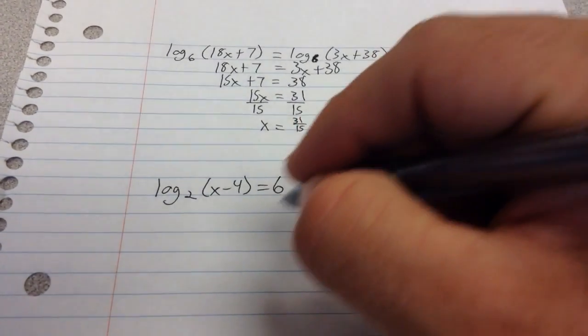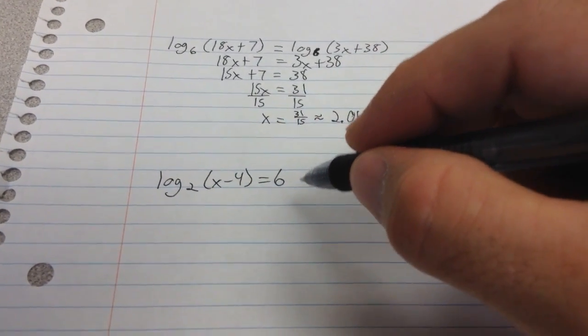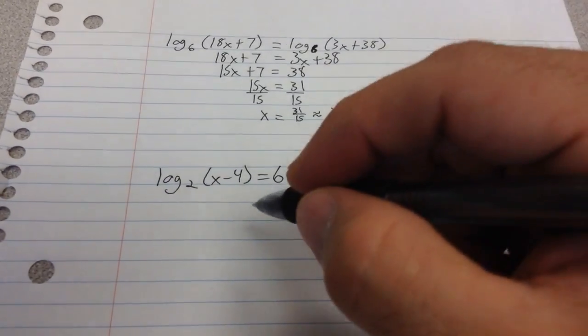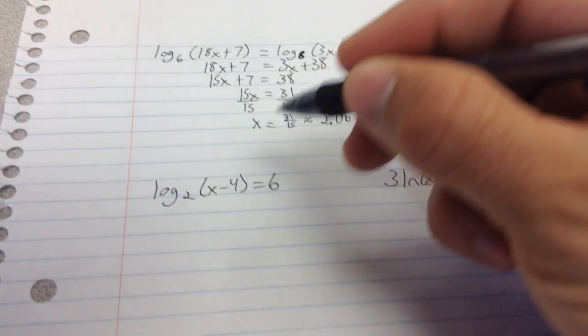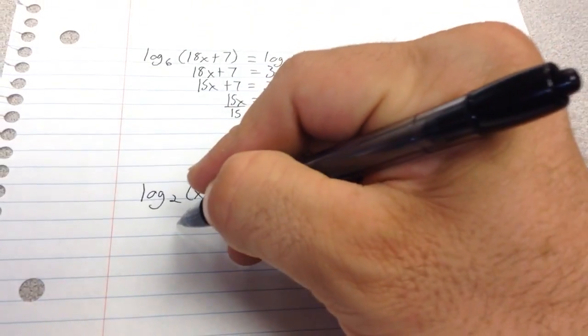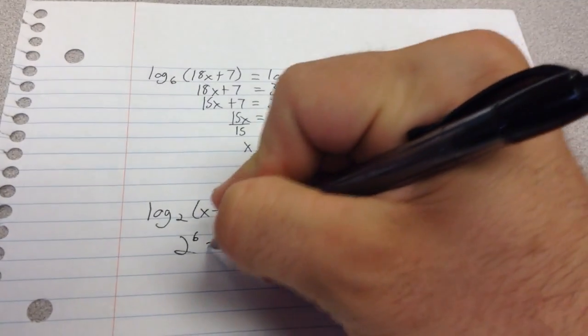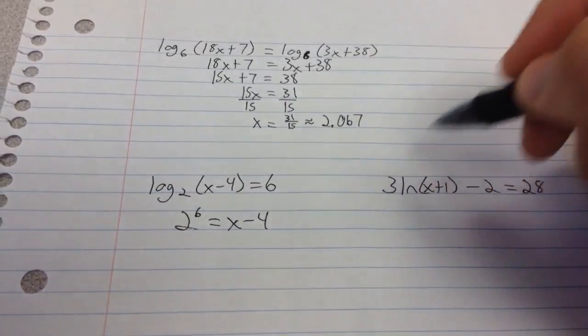So if you're looking at this guy right here, and you have log base 2 of x minus 4 equals 6, guys, just use the definition of a logarithm. Remember, this base raised to this exponent equals this number. So if you're looking at this, you take 2 raised to the 6th power equals x minus 4. Don't overcomplicate things when you're dealing with that.